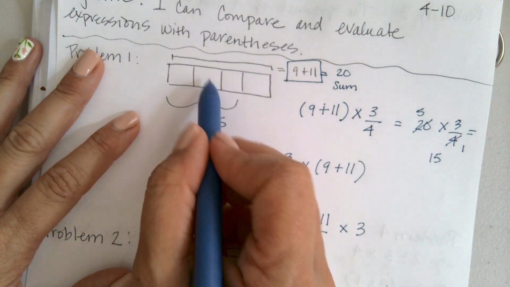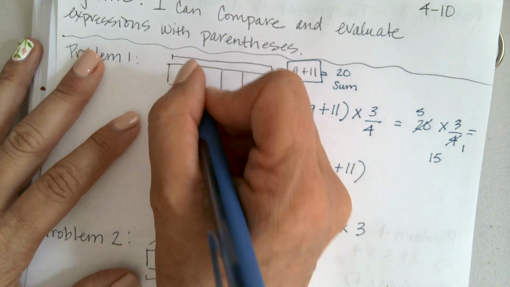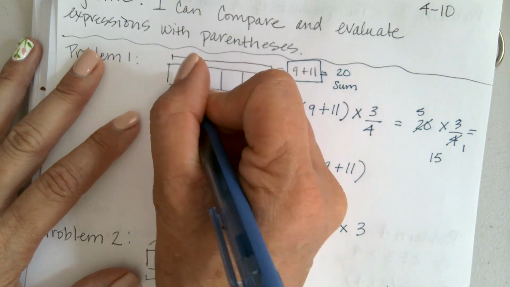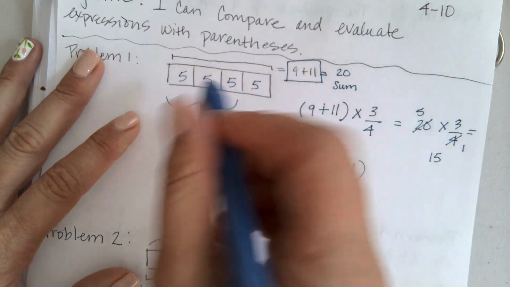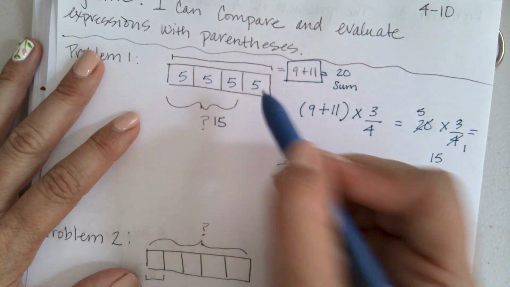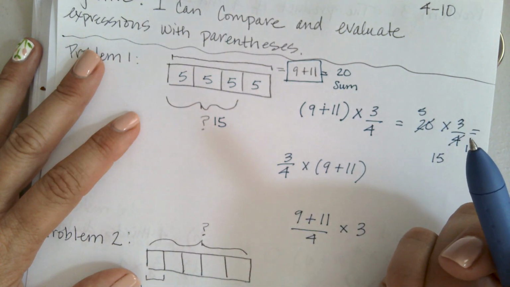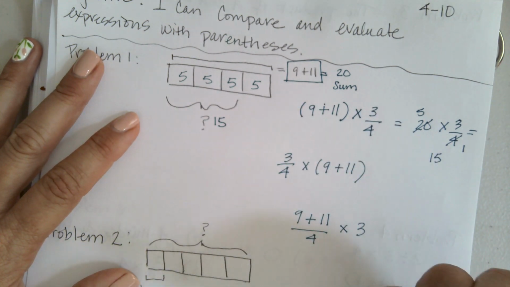Now, if you divided 15 up into 3, 1, 2, 3, what would you get? 5, right? And then when you stop and think about that for a second, the sum of this was equal to 20. So if you were to break it up into fourths, 5 times 4 is 20 anyway. So it matches up.